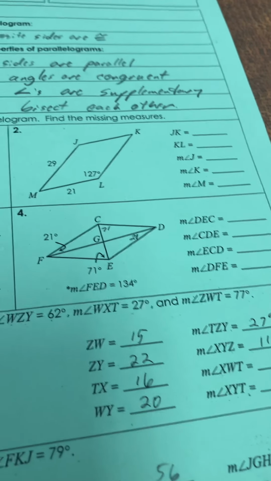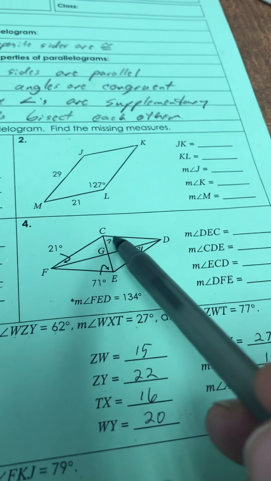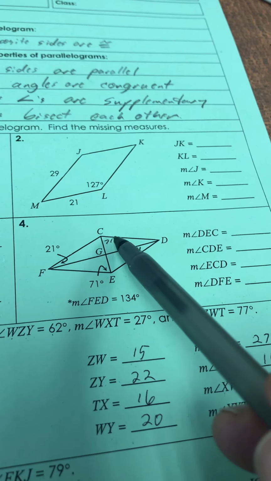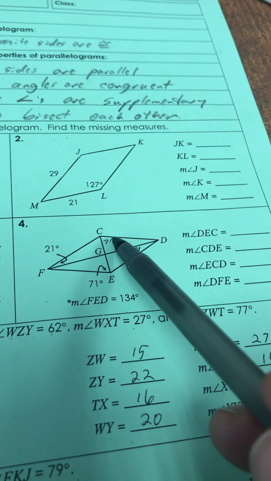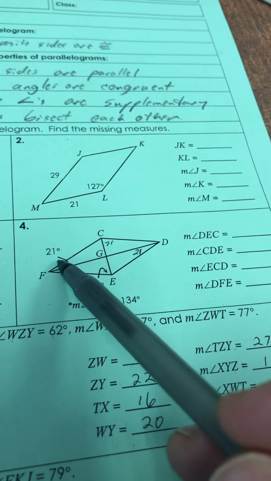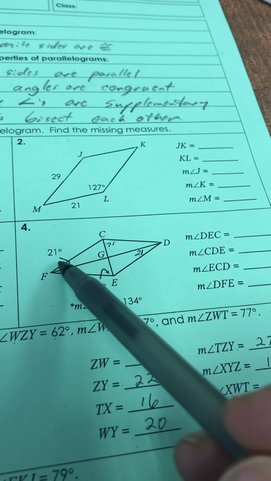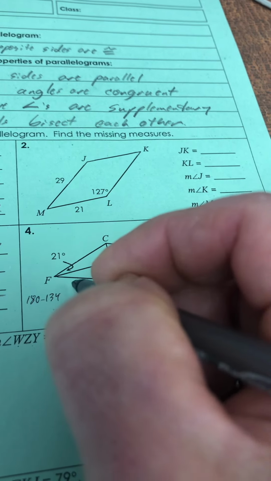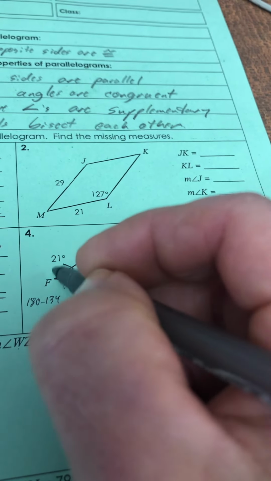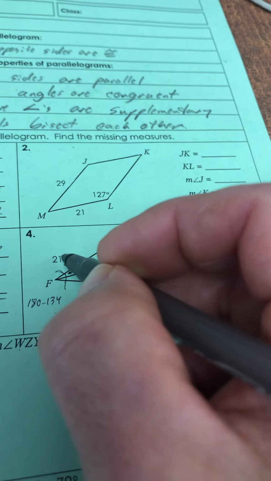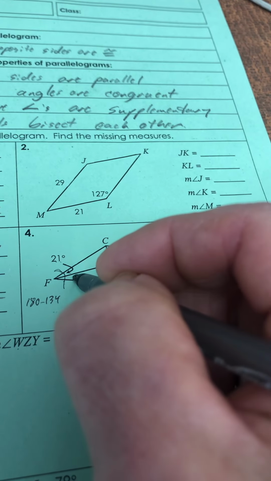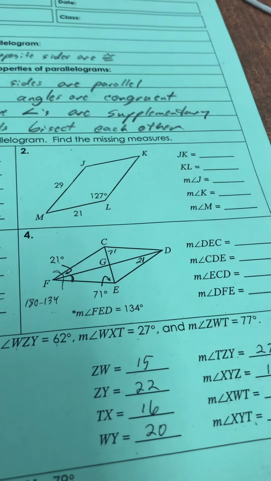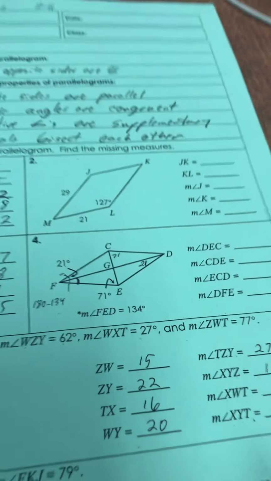Okay. And then, this whole thing, 134, the whole thing is 134. So 180 minus 134 would give you this whole thing, whatever 180 minus 134 is, right? And so that'll give you the whole thing. So whatever this whole thing is, subtract 21 from it, and you'll get this right here, this angle. Okay, you may want to rewind that and listen to that again.